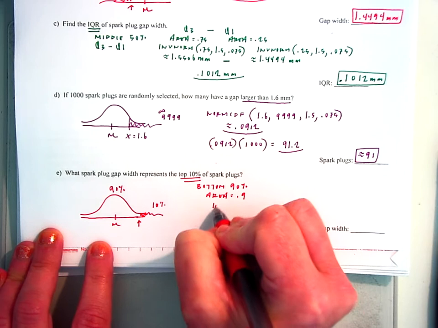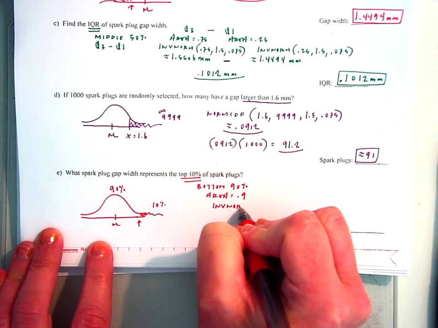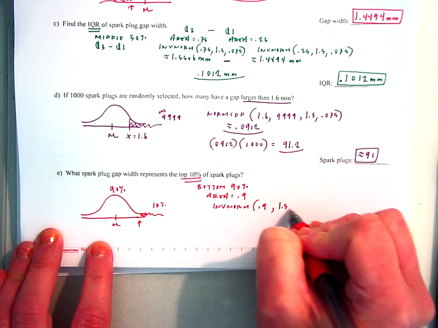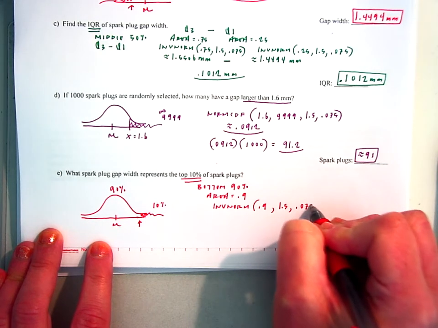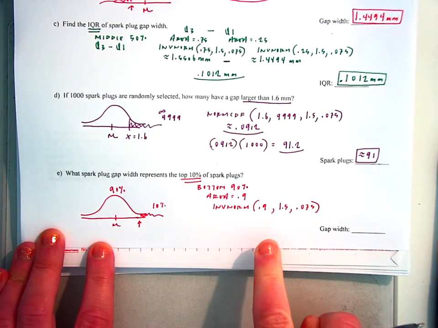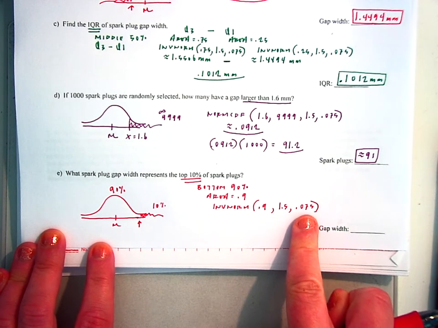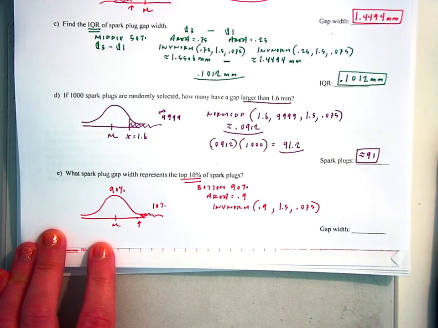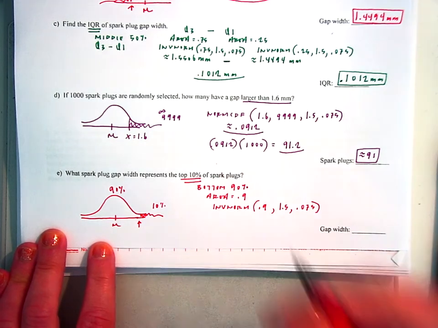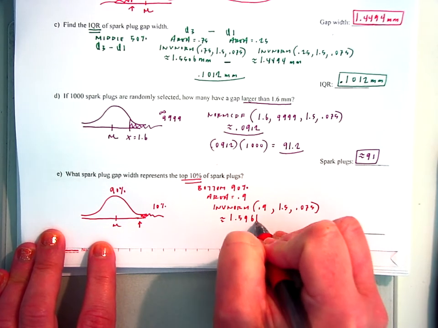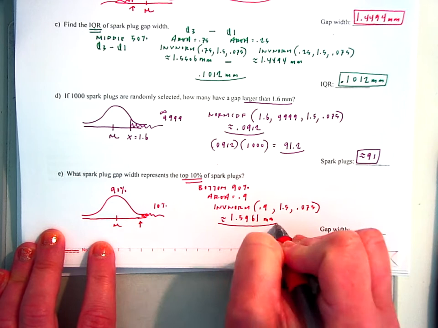And then I can use inverse norm, 0.9, comma, 1.5, comma, 0.075. So again, I know, based on my distribution, I know the actual mean and standard deviation. I don't have to convert to z-scores anymore. So here I can pump out the actual x value, the observation. So it's going to give me 1.5961 millimeters.